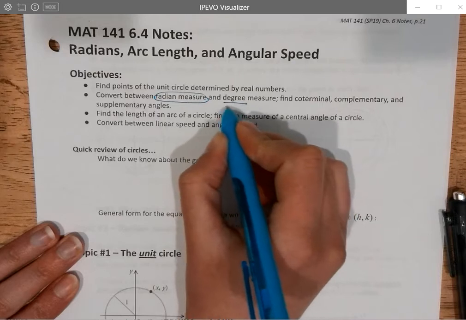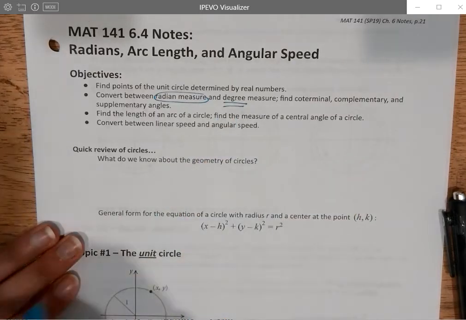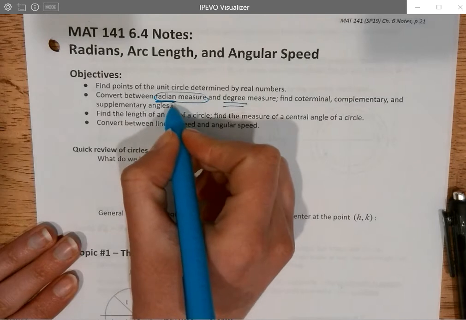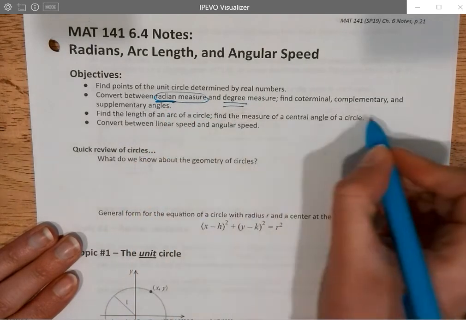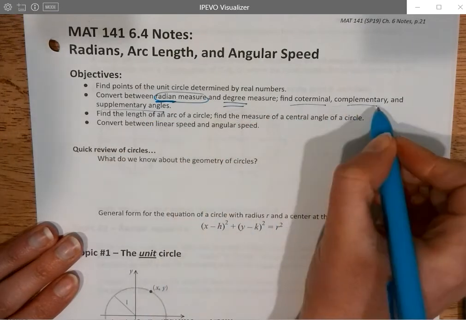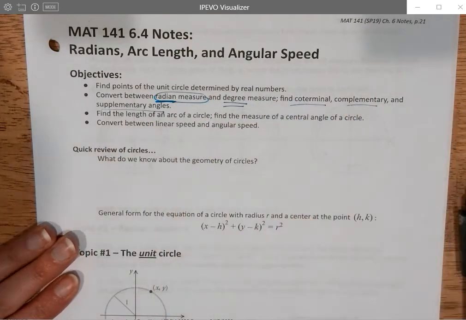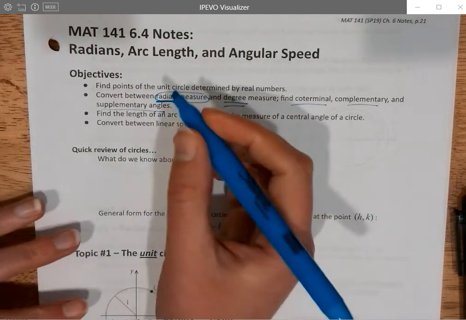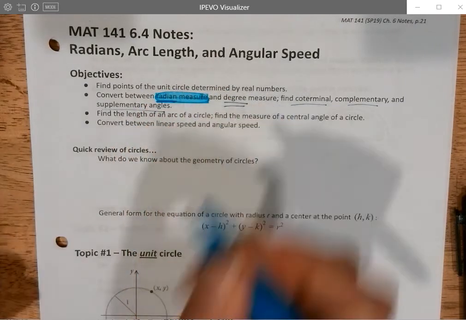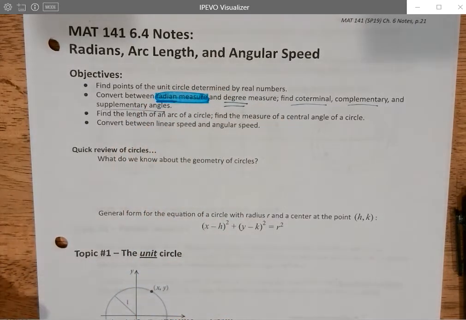We've always used degree measure previously to this, so we're going to get into those radians, which are going to be super important, especially advancing into calculus. And then we're going to find coterminal, complementary, and supplementary angles. We've already done all of those in terms of degrees, so again, we're going to be focusing on them in this section in terms of radian measure. So that's our big new focus right here, is doing all those things in terms of radians.